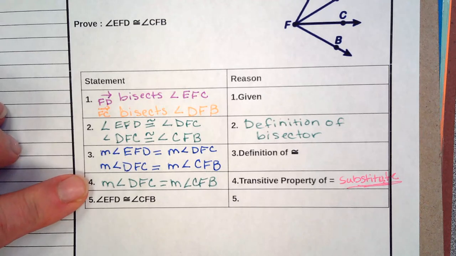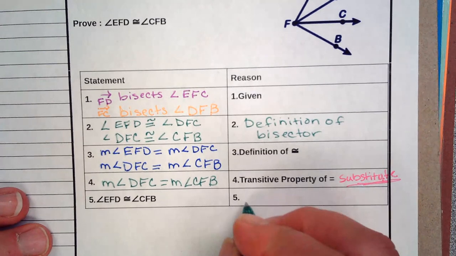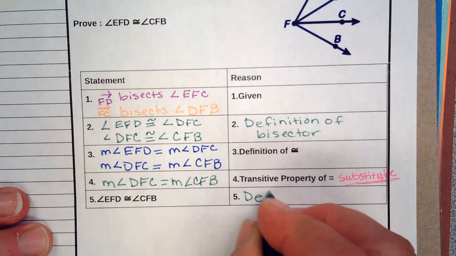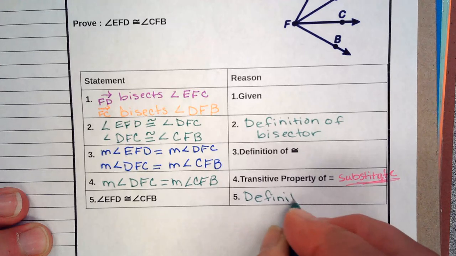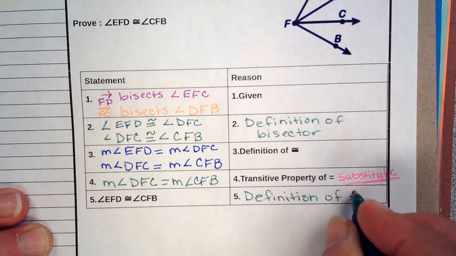Okay, how do I go from the angle measures are equal to they're congruent? That is by definition of congruent.